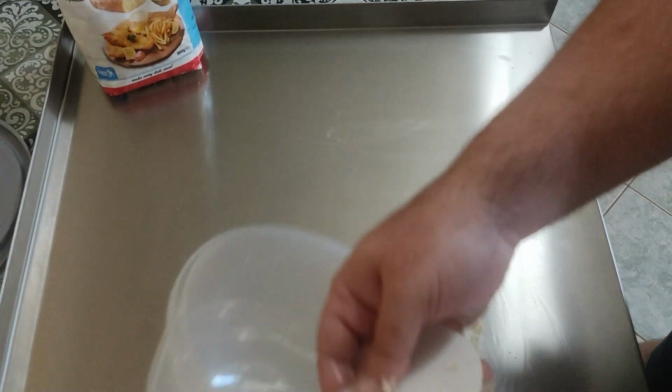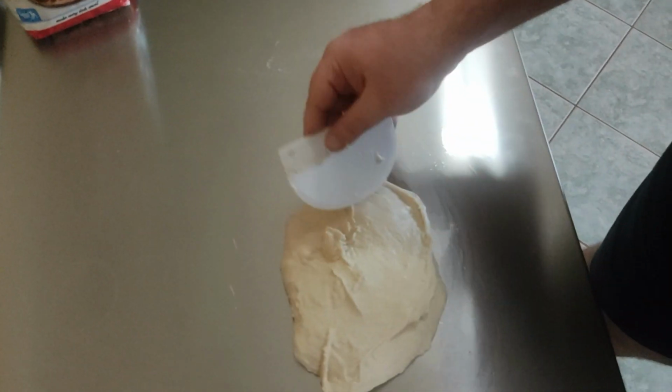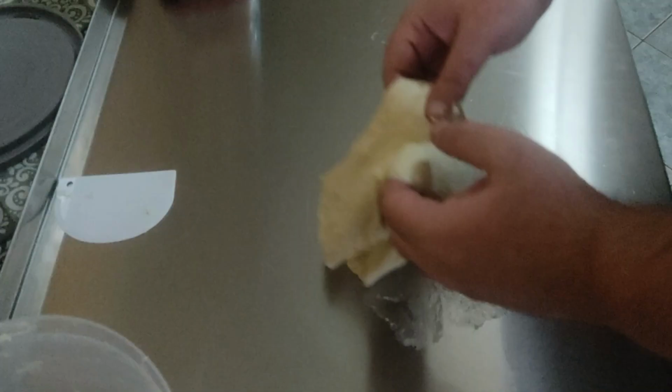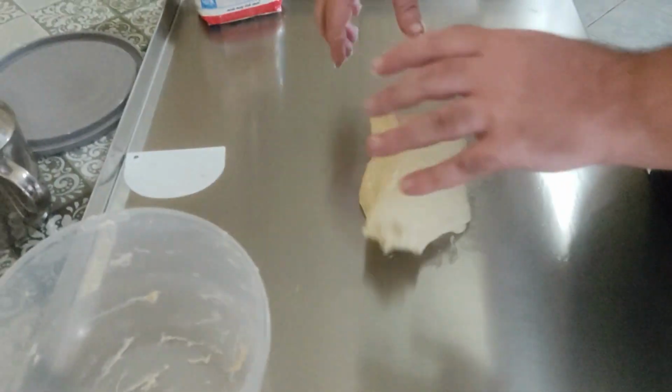Okay, the technique is like this. You take the dough, you seat it, and you fold.